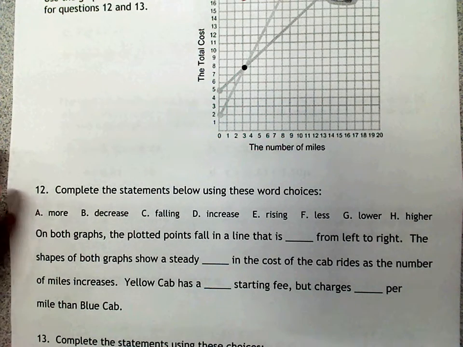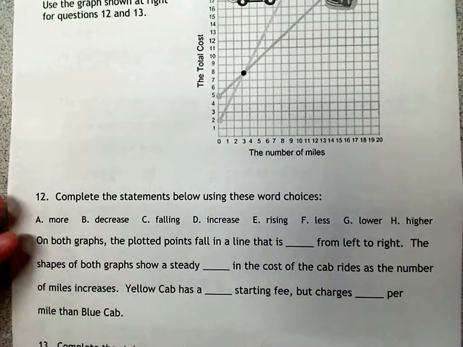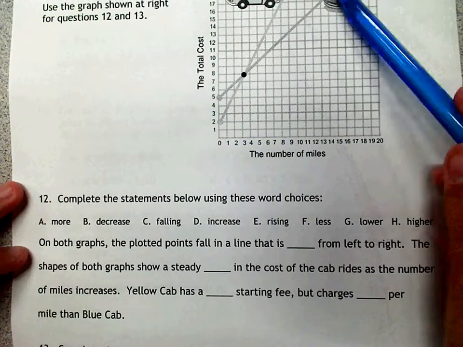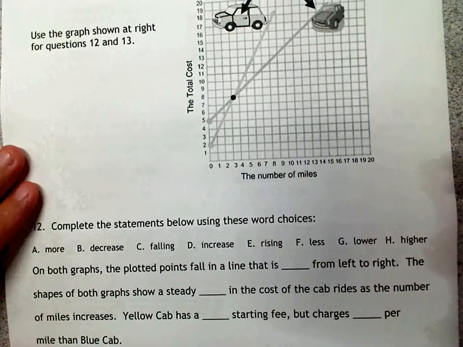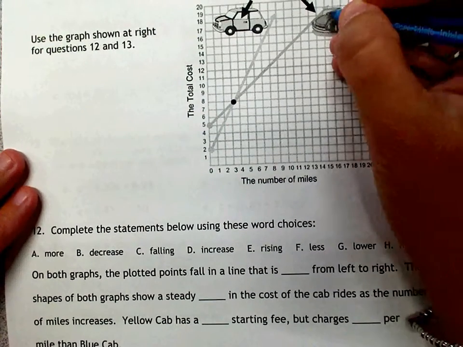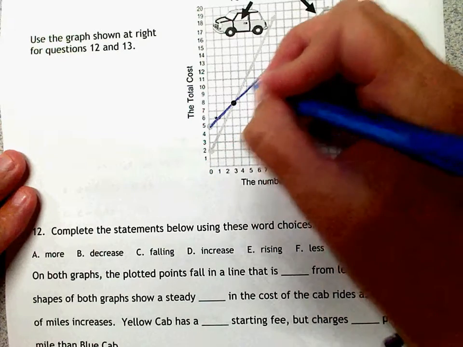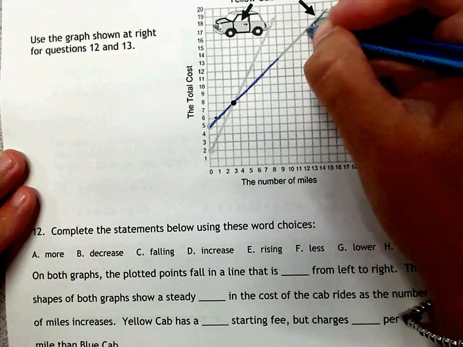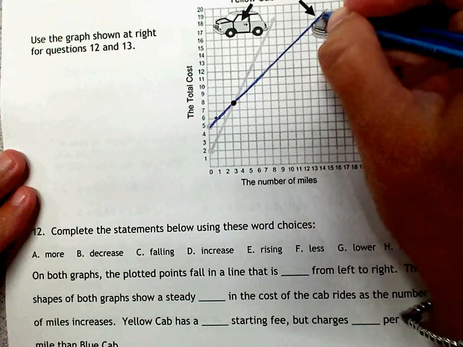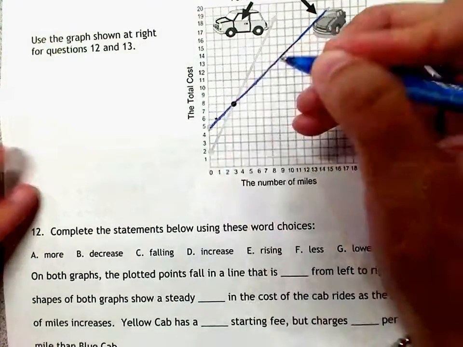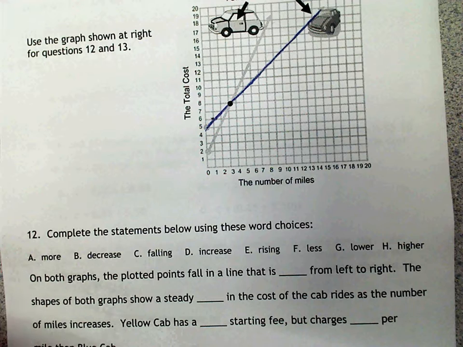Use the graph to answer questions 12 and 13. Now, you have two cabs. You have a blue cab and a yellow cab. So, this is black and white, but just to make it easier, I'm going to shade this one blue, just so I know when I'm looking at it later, this is the blue cab. Okay? Alright.